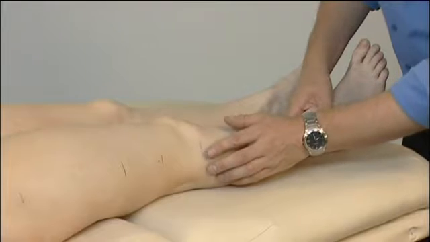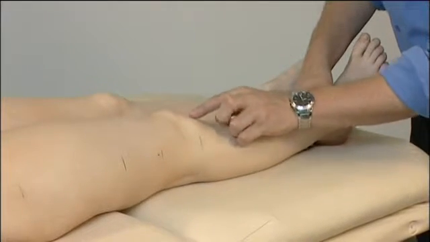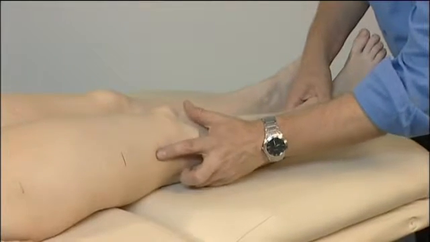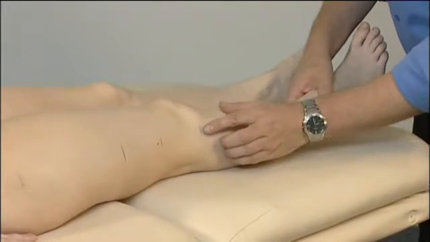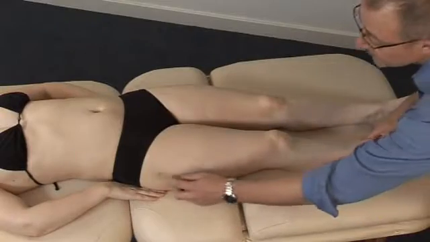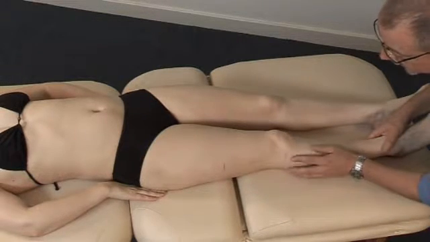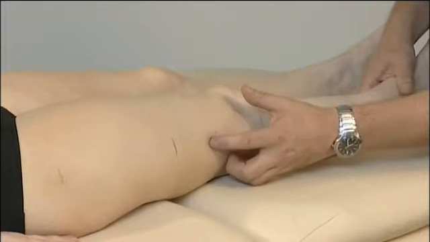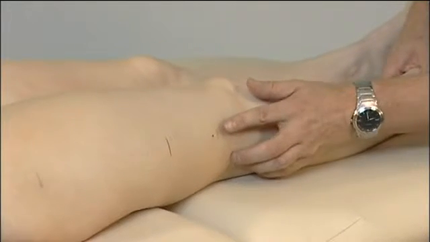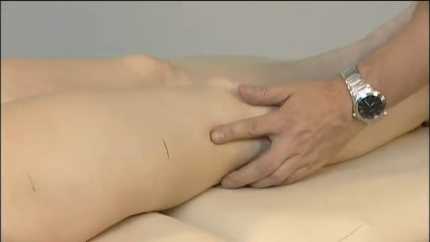Gall bladder 32 is located on the lateral side of the thigh, 5 cun superior to the inferior border of the patella. If we divide the distance between the inferior border of the patella and the prominence of the greater trochanter into 4 equal parts, this point lies just a little higher than the junction of the inferior quarter and superior 3/4.